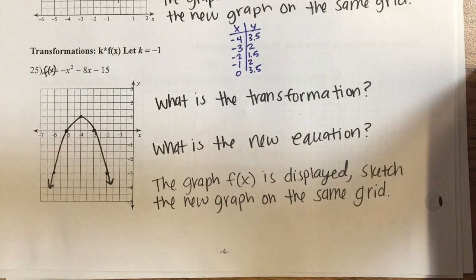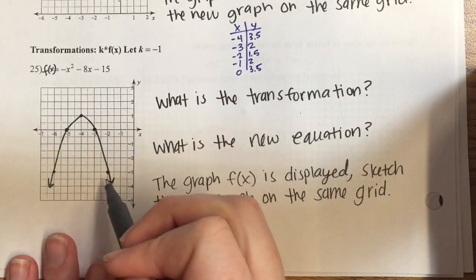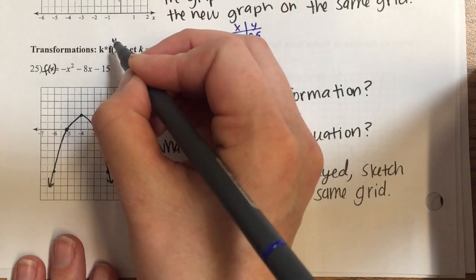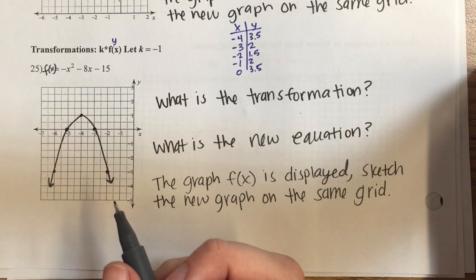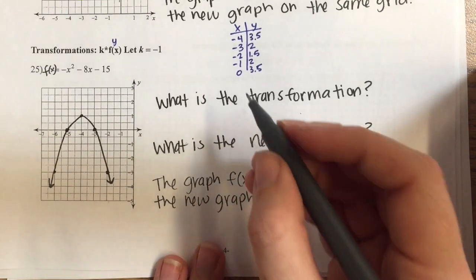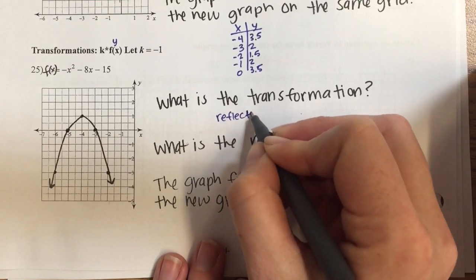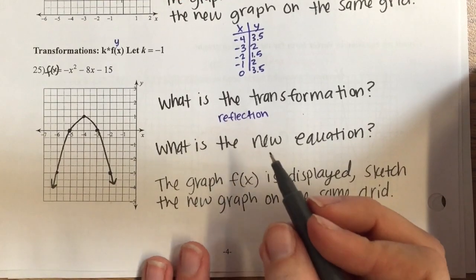25. I have my graph right here. That's my original. If I have y being multiplied by a -1, that is going to be a reflection. And let's graph it to see which axis it flips over.